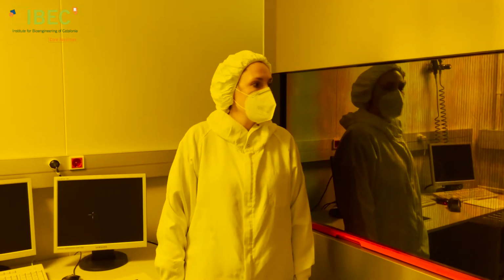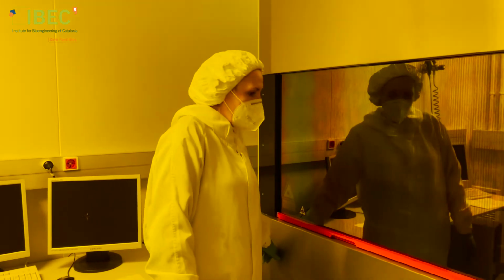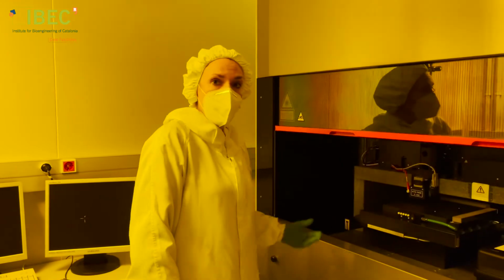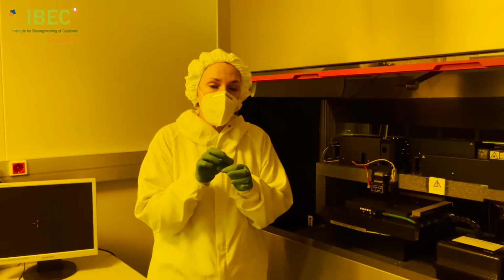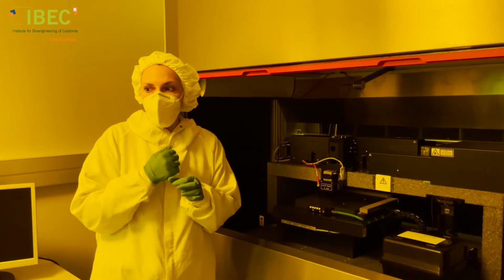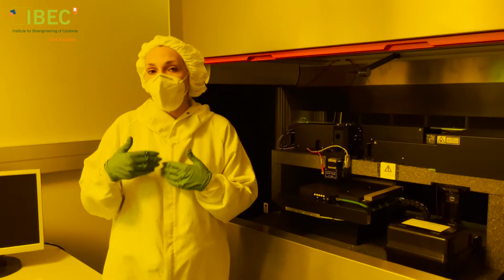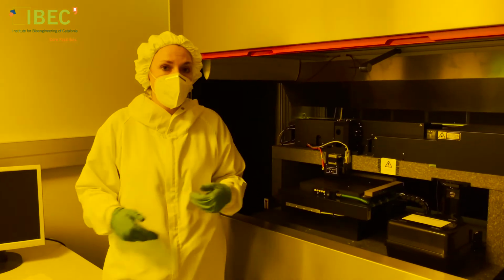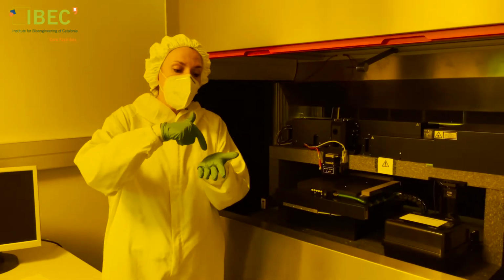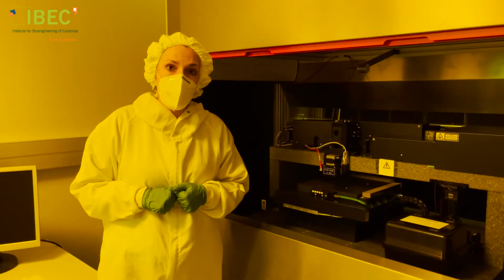For this process, we use a laser writer machine. This is a photolithography machine that uses a laser, so a very small spot with a certain wavelength. So what we do is we think about the design, we create it, for instance, in AutoCAD, we transfer it to the machine, and then the laser will be writing that pattern on the surface of our mask.